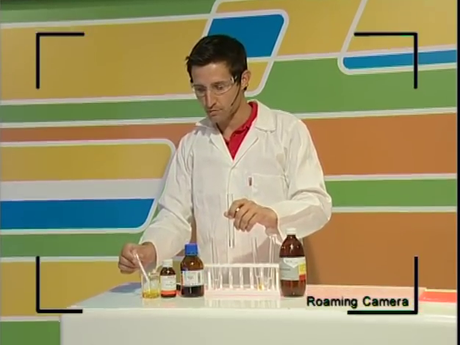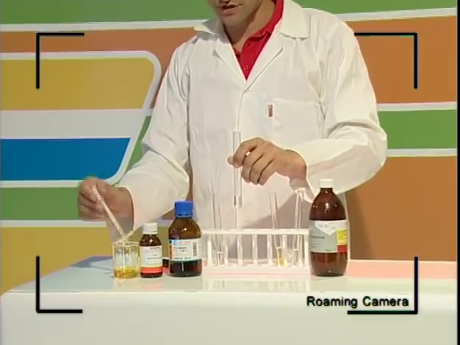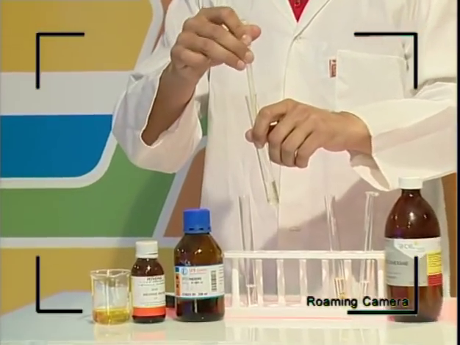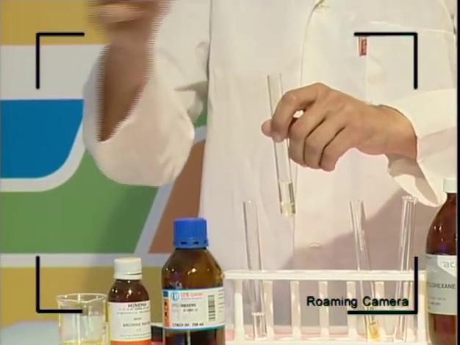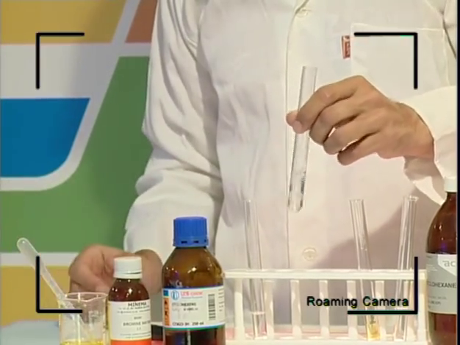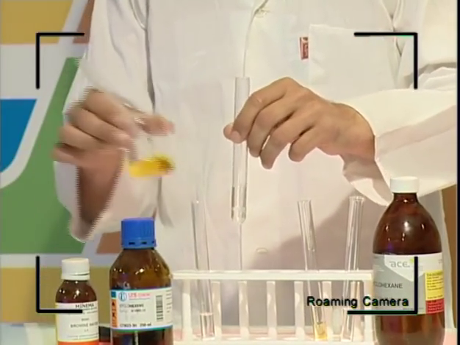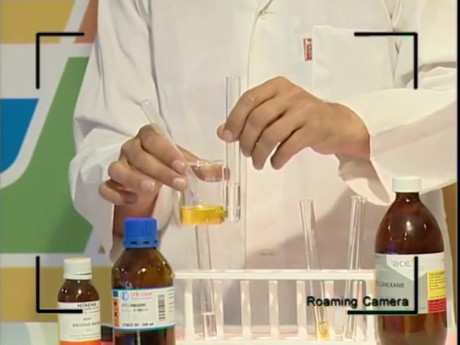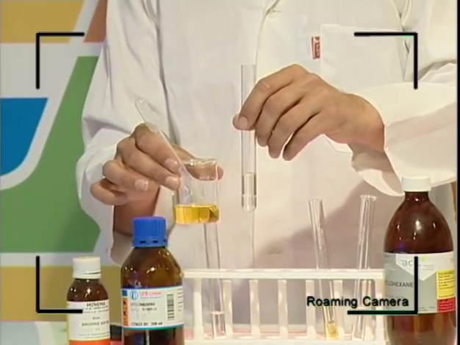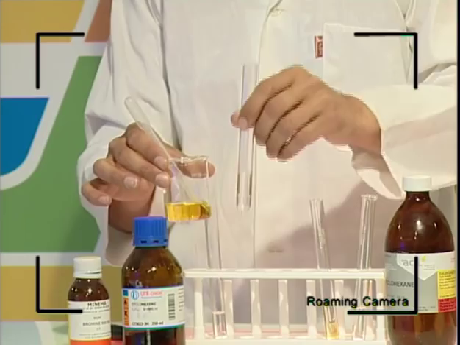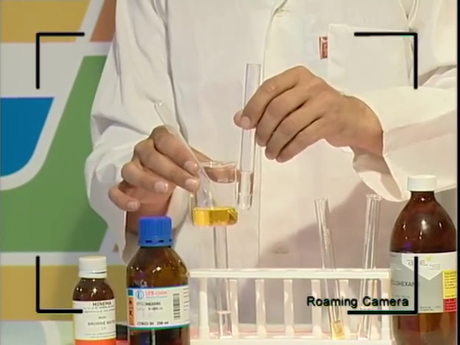So I'm going to take my bromine water, let's make sure that we've got a good dose of it, and eventually what's going to happen, and you can almost immediately see the change, is that my bromine water has discolored. It's gone from being a yellow color to being completely clear. So cyclohexene reacted very quickly with the bromine water.